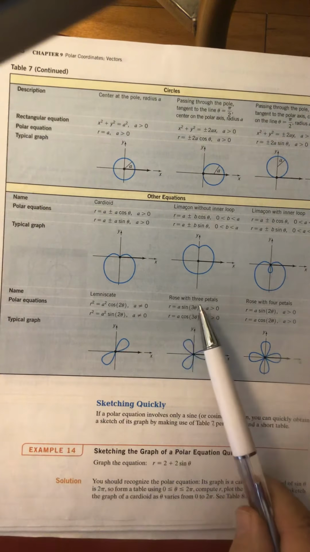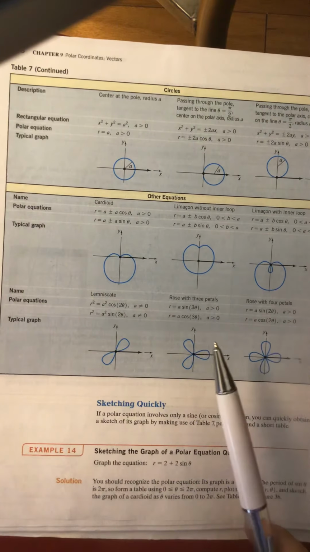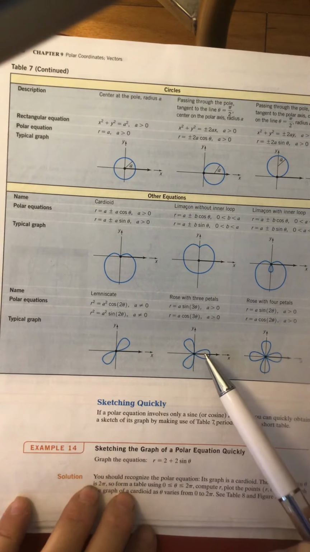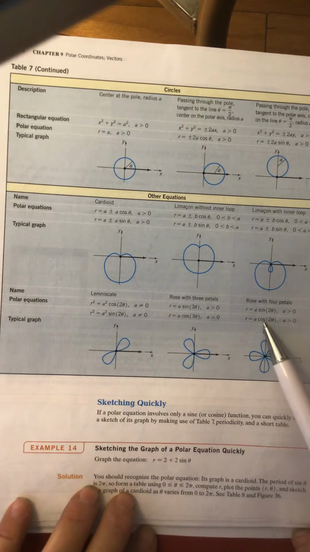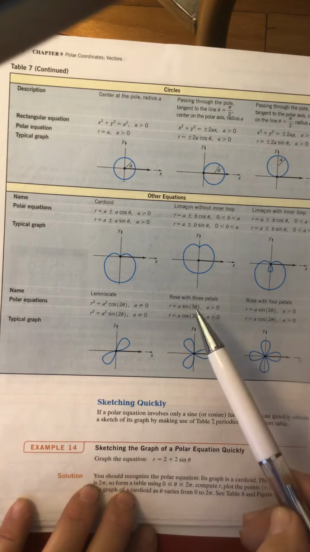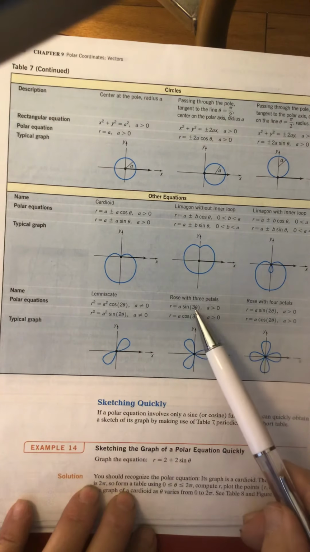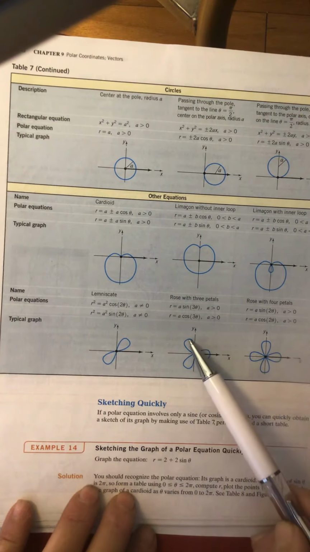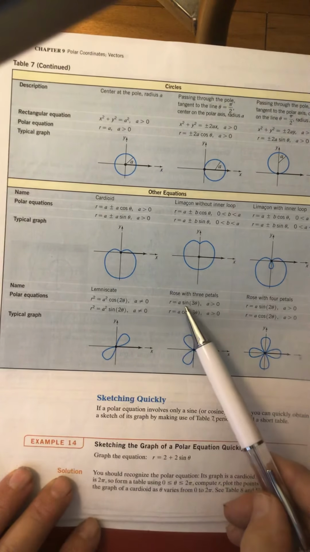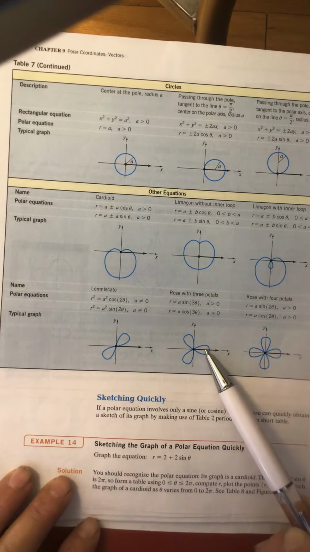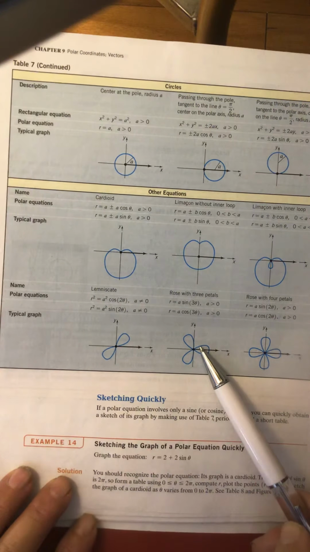If it is a sine theta, there will be no petal on this axis. If there's a petal on the axis, that means it's the cosine. If the number is odd, 3 theta, 7 theta, then the number of petals will be that. See, this is 3 theta, so there are 3 petals. If it is sine, there will be no petal on the polar axis.